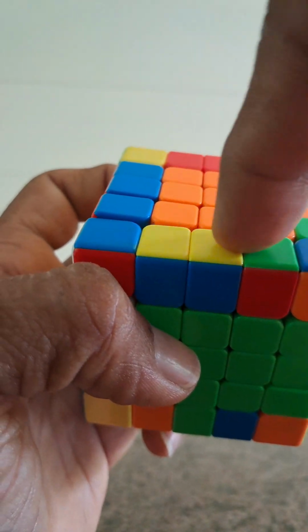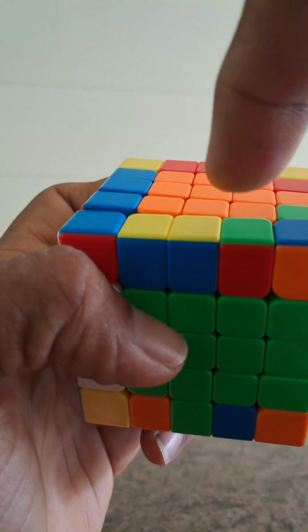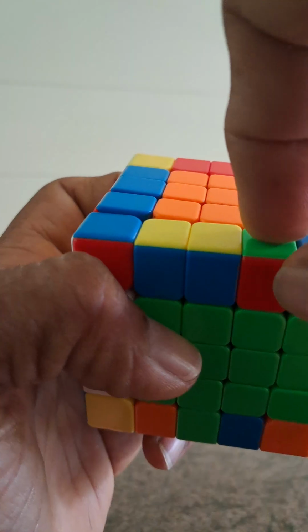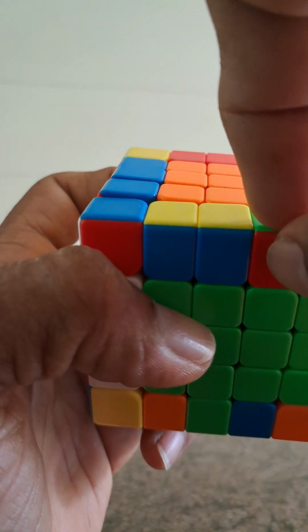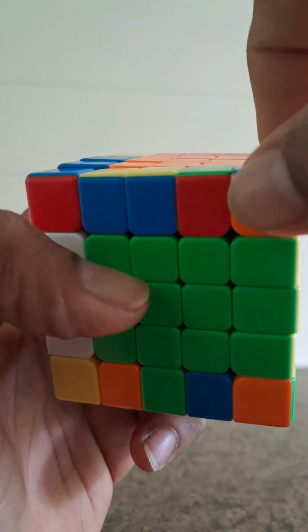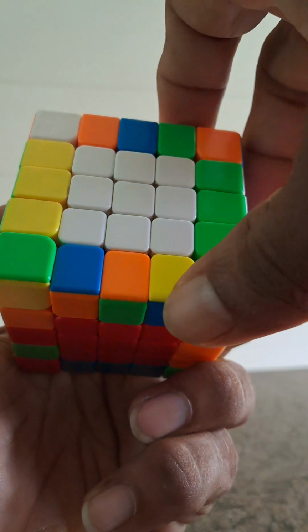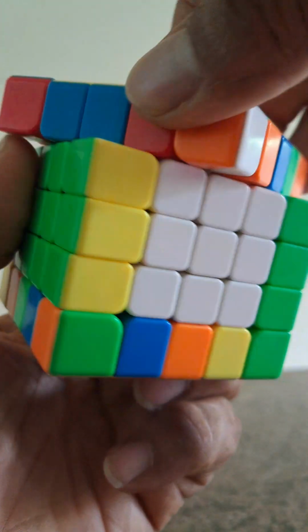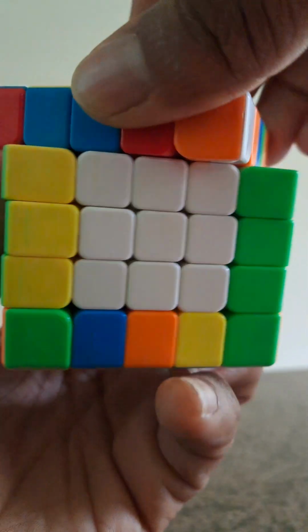Here we find our solved edge pieces. Now we just need one more similar piece at this place for completing this edge pieces. So we will identify where it is. So here we can find one. So we will bring this to the top.